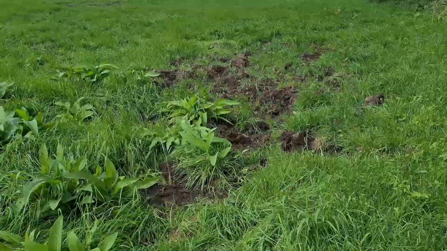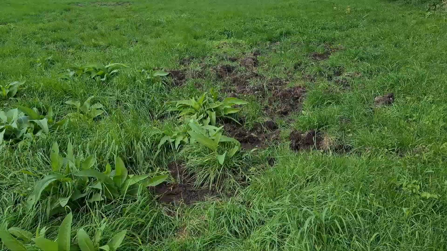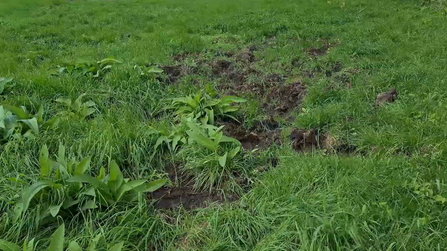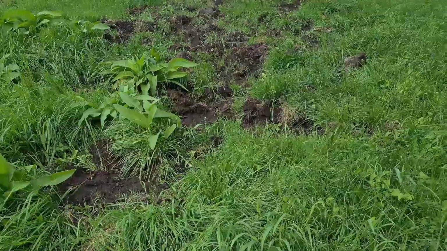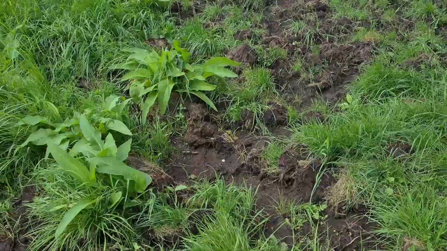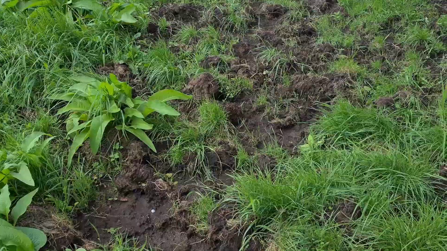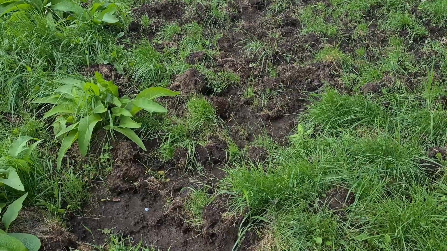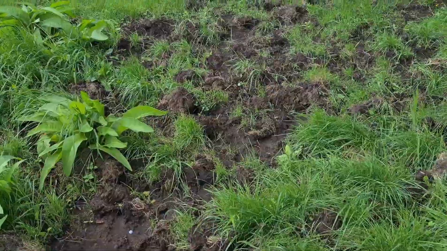Okay, it is a bit windy. I hope that the wind noise is not too annoying. Anyhow, if you find traces like this in a field, that is a pretty good indicator for hawks being active, digging up the ground, trying to find food.